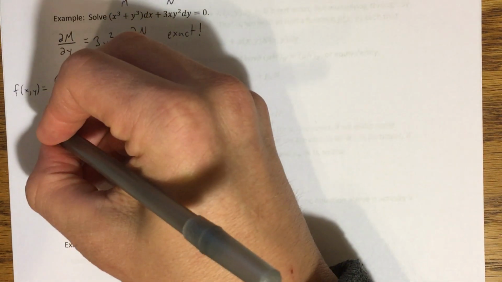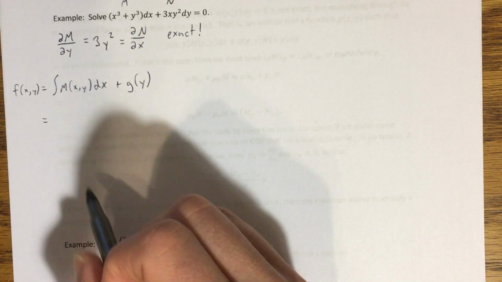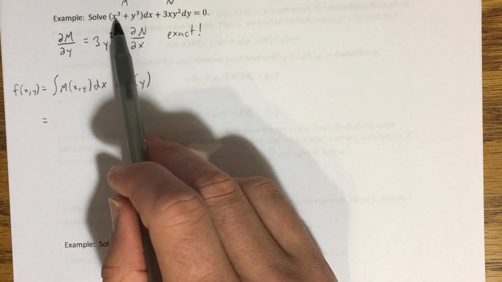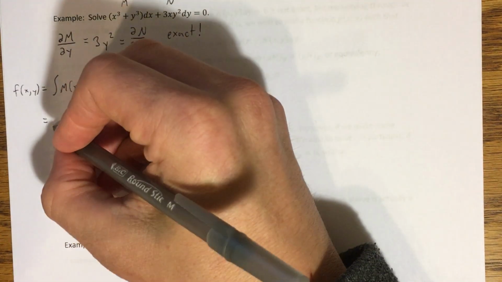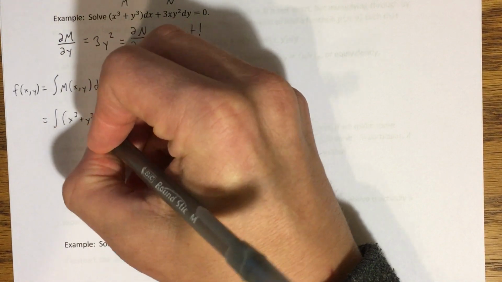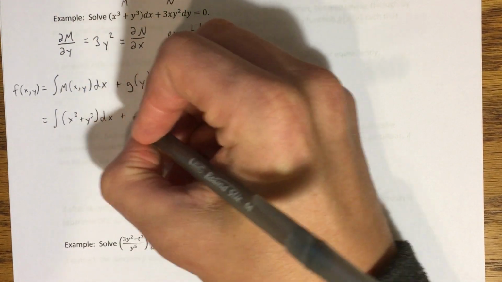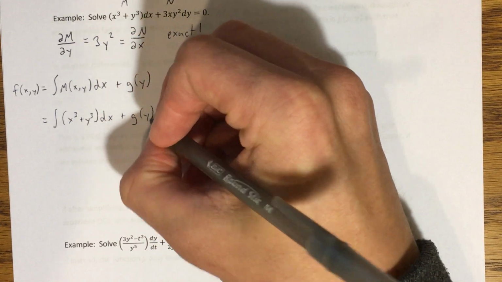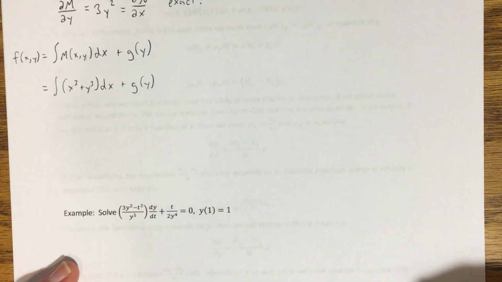Now, what is the function m of x, y that we're actually dealing with? Well, it's x cubed plus y cubed. So I'm integrating x cubed plus y cubed with respect to x, and I'm getting also this extra plus g of y showing up there.